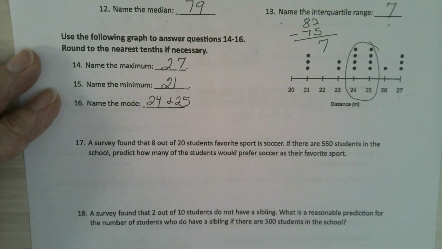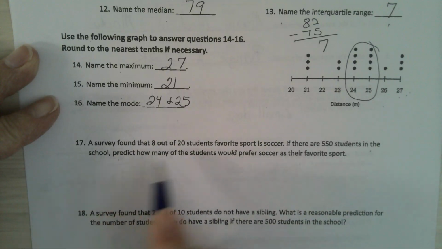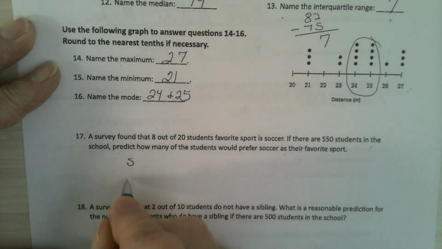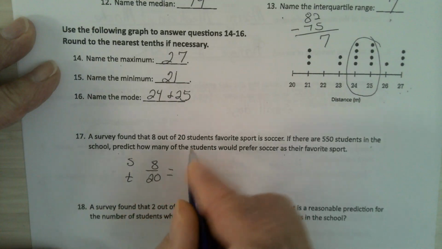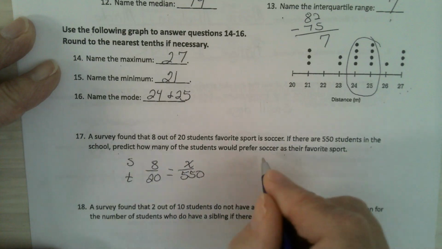In number 17, a survey found that 18 out of 20 students' favorite sport is soccer. If there are 550 students in the school, predict how many of the students would prefer soccer. So we have soccer over total. 18 over 20 equals X over 550.